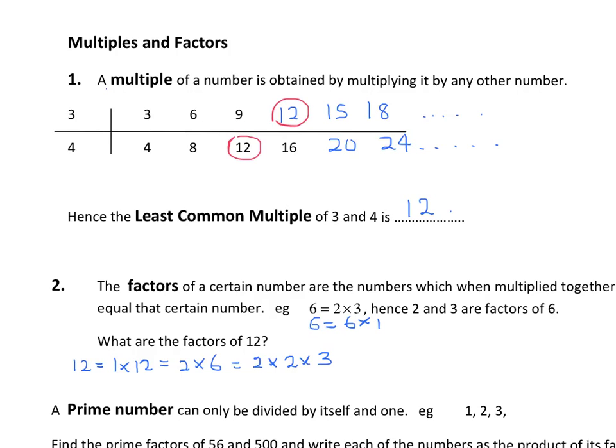So all the factors of 12 are, let's do an arrow there, 1 and 2 and 3 and 6.